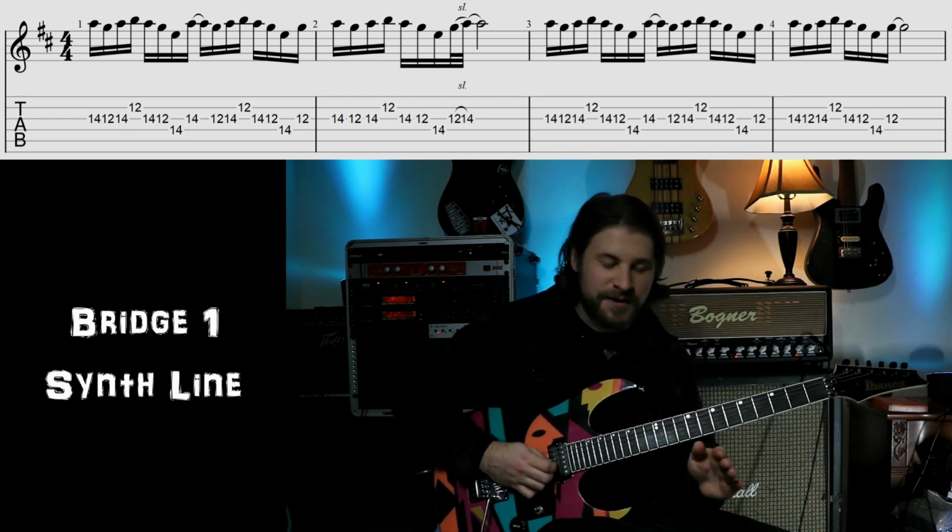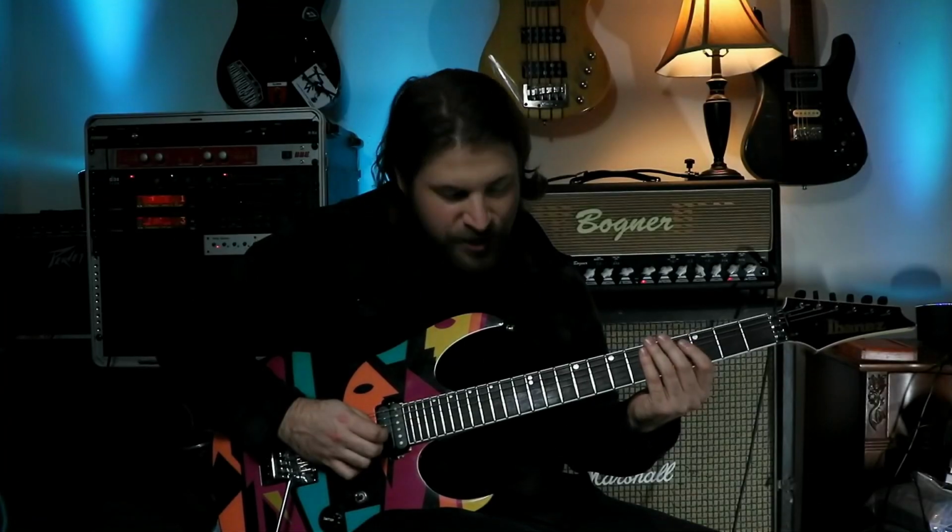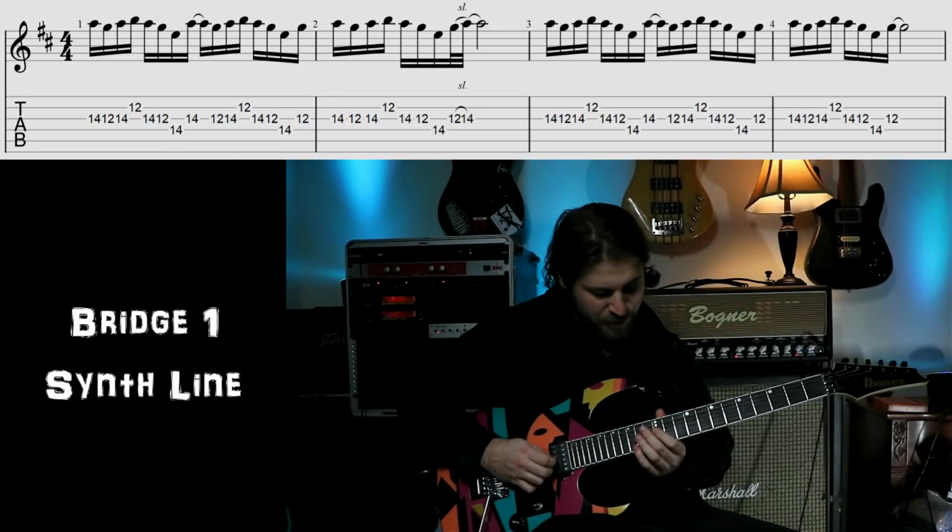We always end on a different note each time. But we keep the familiarity of it by playing the same pattern and then ending on a different note to keep it interesting. So familiarity plus a subtle change equals interest. The second time we go like this.